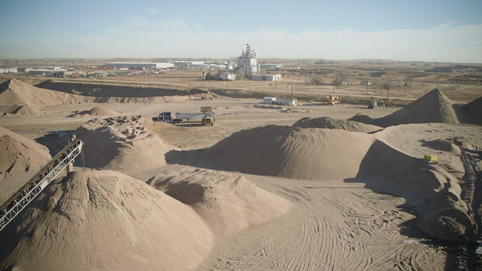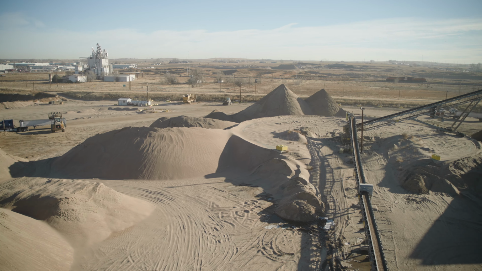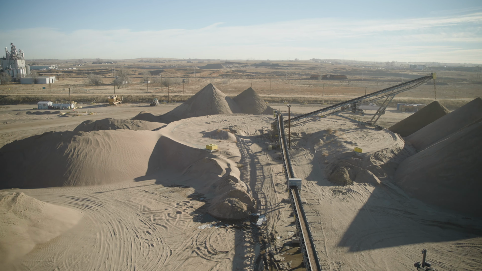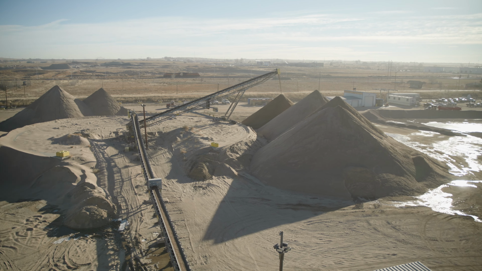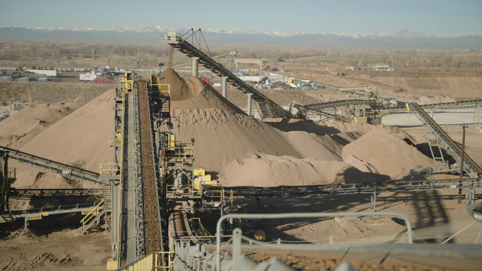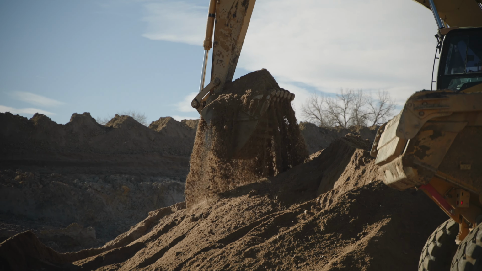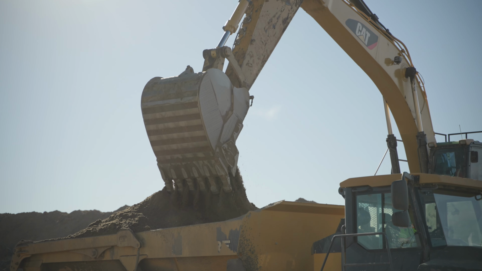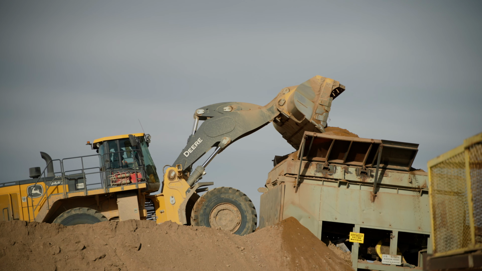Sand and gravel operations provide materials for construction, landscaping, water treatment, and many other uses. These operations are located where deposits of aggregate, sand, or other industrial minerals are found. Typical activities at sand and gravel operations include excavating, loading, hauling, stockpiling, and feeding crushers.